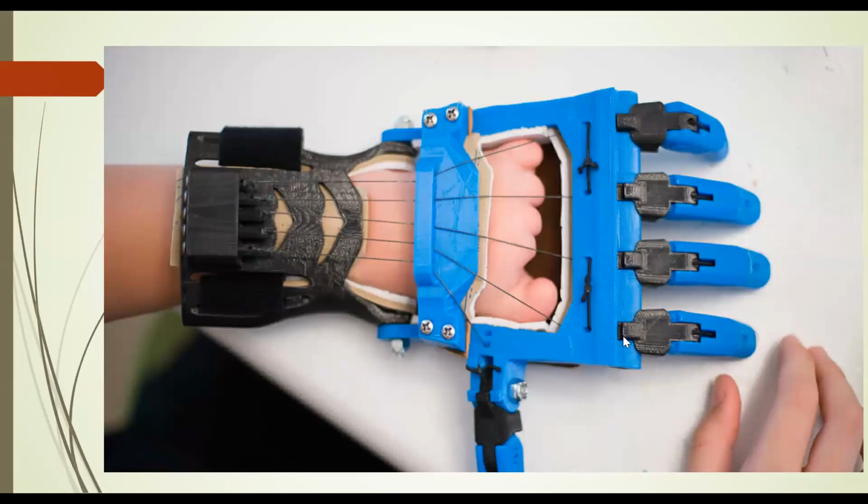Robotic hand. Iron Man. Prosthetics. Synthetic heart. Synthetic hand. Prosthetics. Gesture control. Yes, synthetic robotic hand. Prosthetics, sir. Prosthetic.